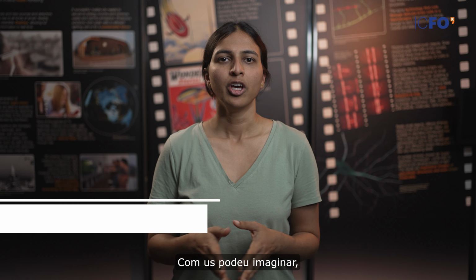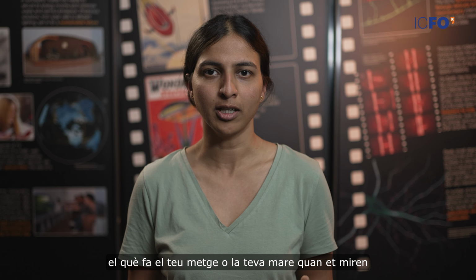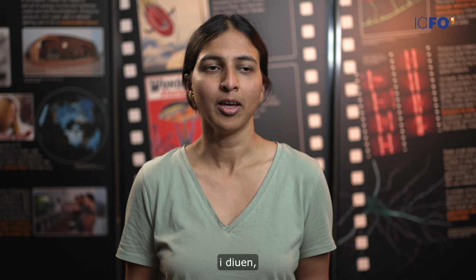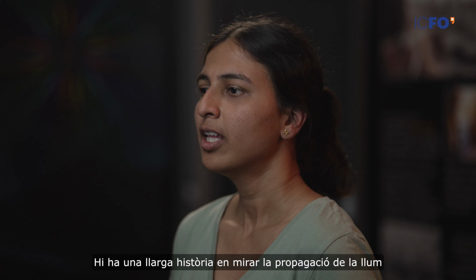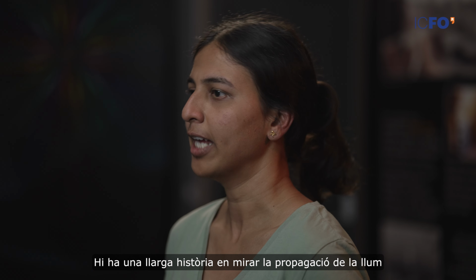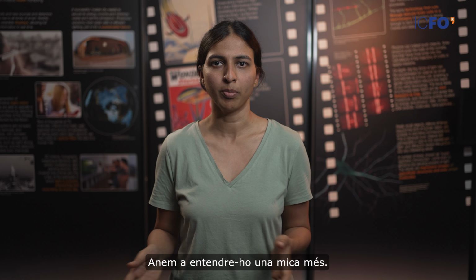As you can imagine, using light to diagnose illnesses is not a new thing. This is perhaps what your doctor does, or what your mother does when they look at you and say, perhaps your skin is pale today, or you look a tad bit plump red. This is already medical optics. There is a long history to looking at propagation of light through tissue. Let's understand a little bit more about it.